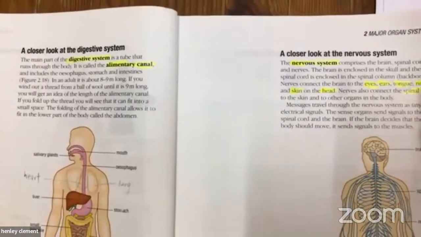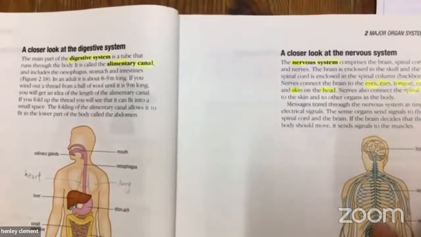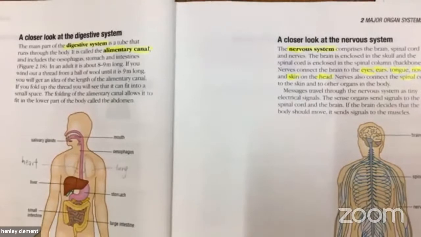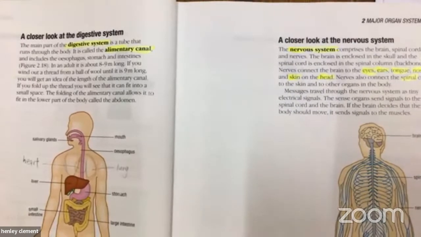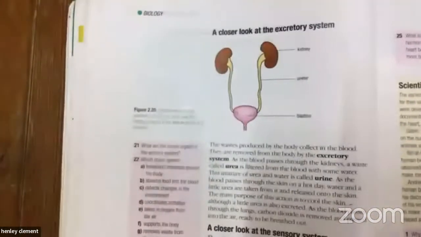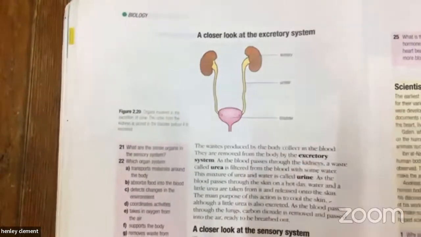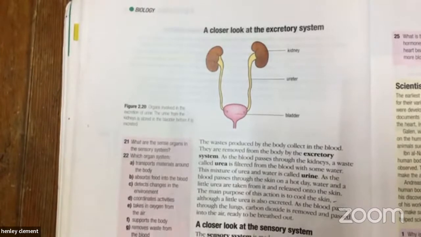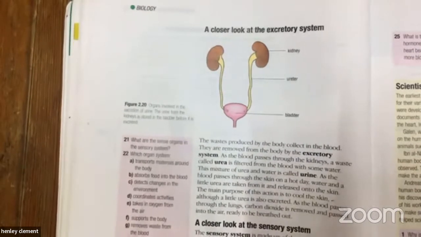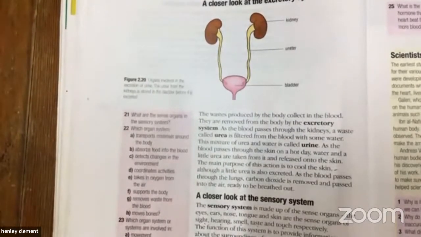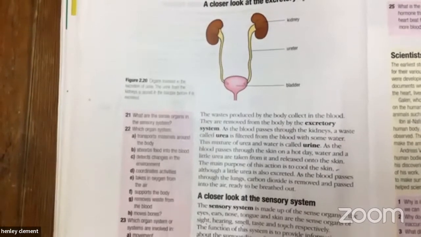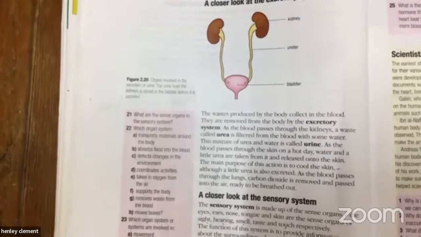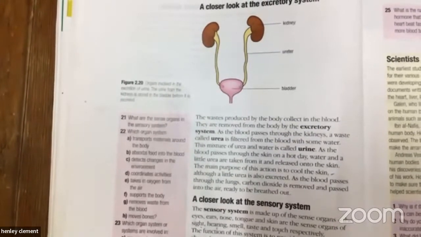And then the next one is the nervous system. We have 2 types. The brain and the spinal cord, we call the CNS, central nervous system. The other we call the peripheral nervous system, PNS. Then we look at another 3: the excretory system, which carries off the waste, urea, and the sensory system, which involves the receptors, such as eyes, ears, nose, tongue, and skin, so that they can pass the message to the nervous system. The message we pass is called an impulse.